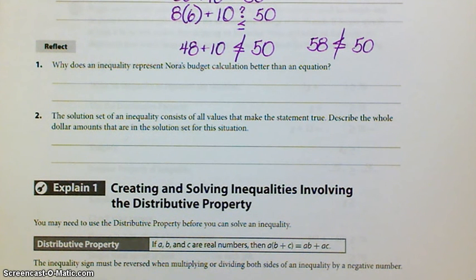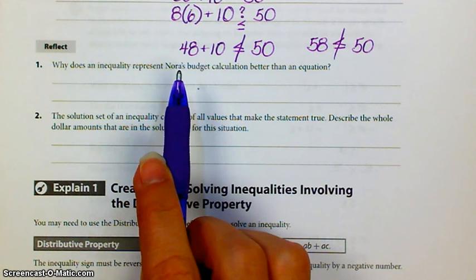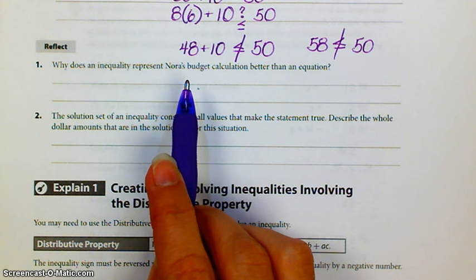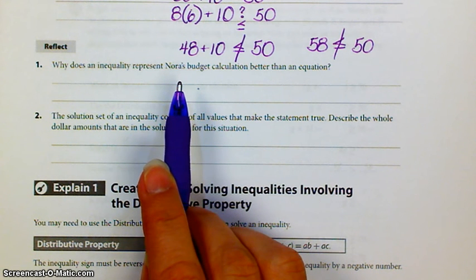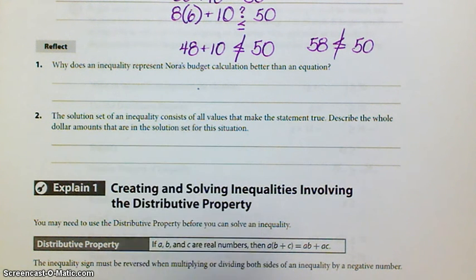Why does an inequality represent Nora's budget calculation better than an equation? Well, because there's a range of possibilities of what Nora could get. She could buy party favors that were $4.99. Obviously, you can buy party favors that are $4, $3, $2, whatever. So there's a range of costs that are acceptable for Nora's budget. So there's more than just one way of dealing with Nora's budget constraints.